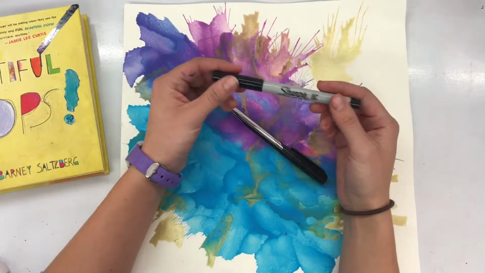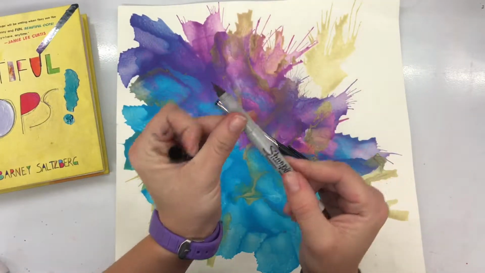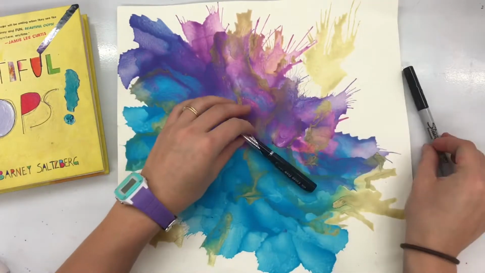Just like if you go cloud gazing, if you go outside and look up at the clouds, you might see something different than your friend. So we're going to try to recognize those things today using a Sharpie marker.